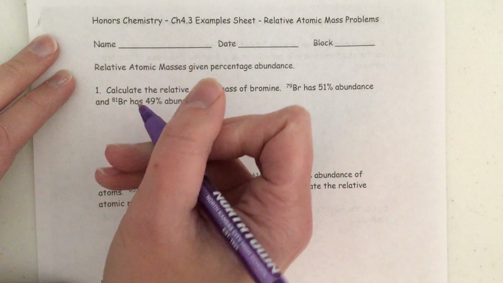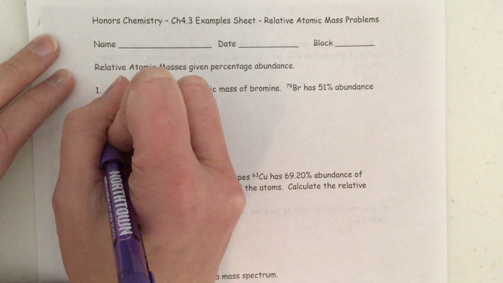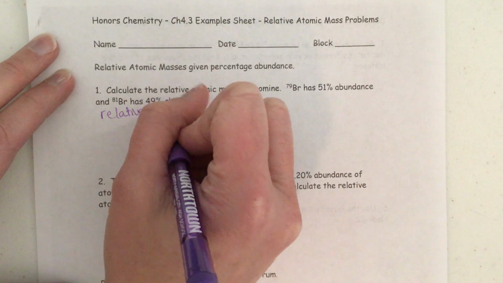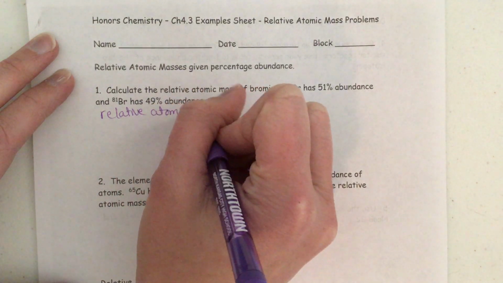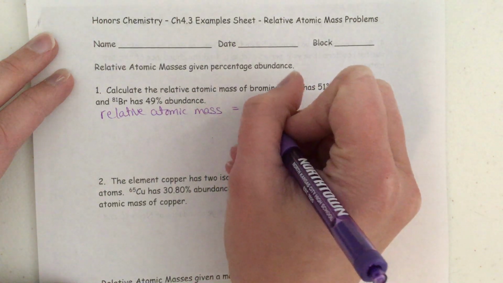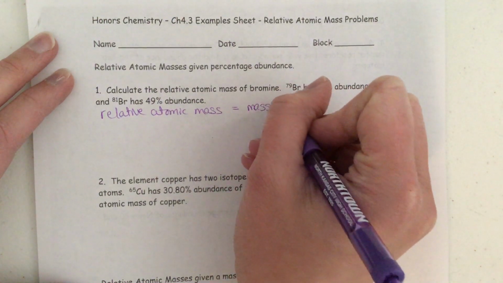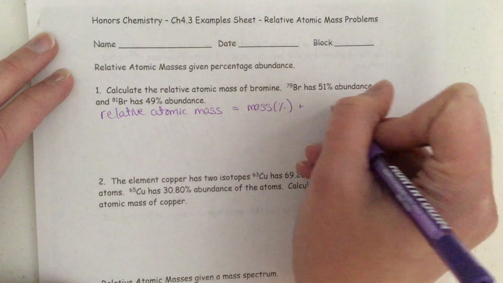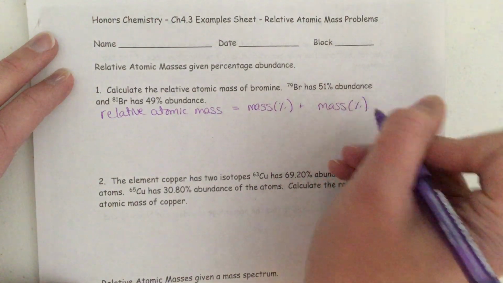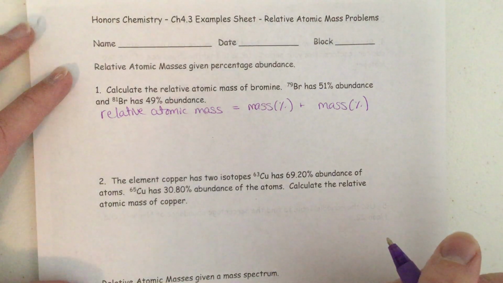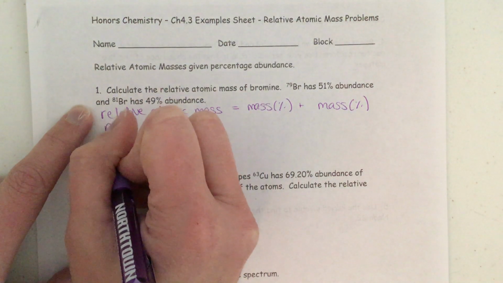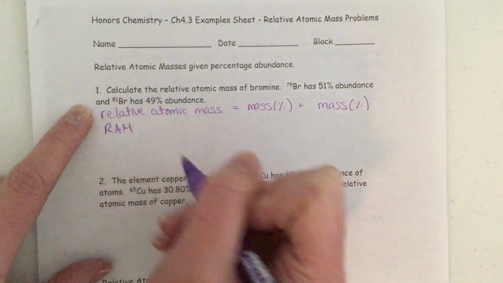So our formula for this is relative atomic mass equals mass times percent, and then we're going to add on there another mass times percent, and we're doing that because we're doing two of these guys. Okay, so I like to abbreviate relative atomic mass with RAM.